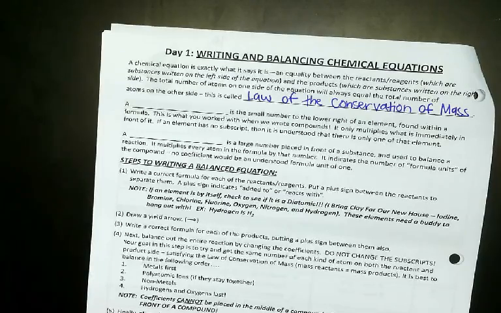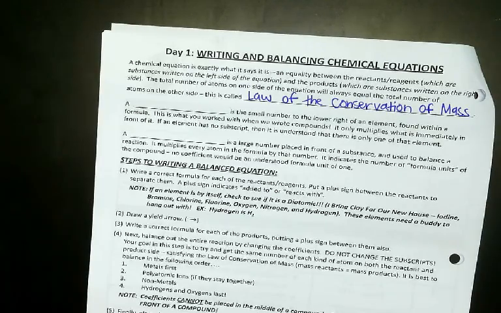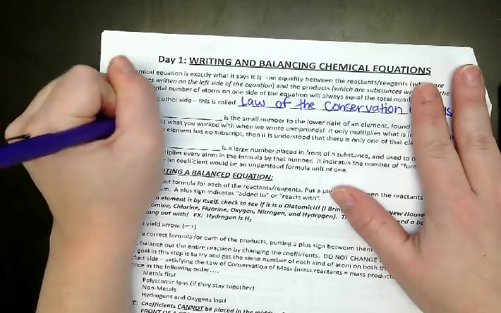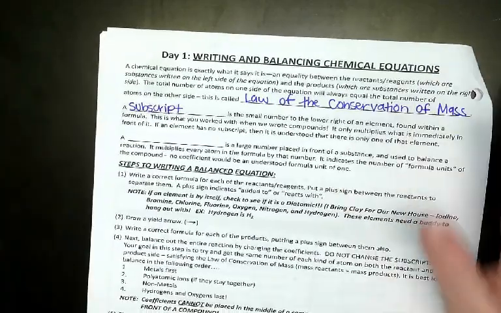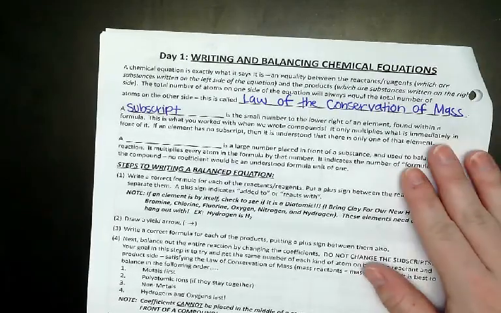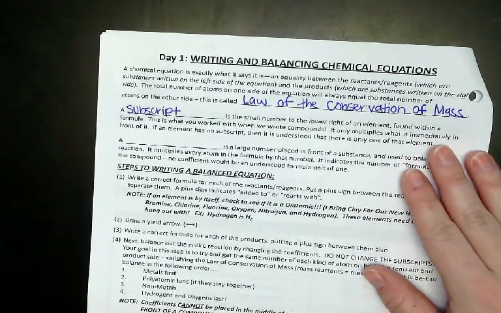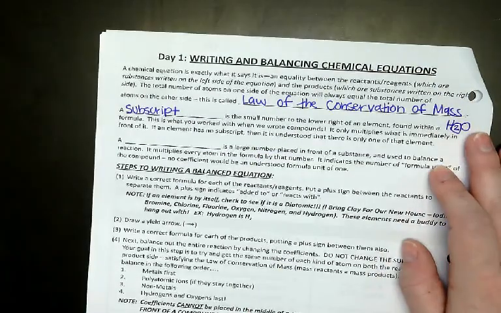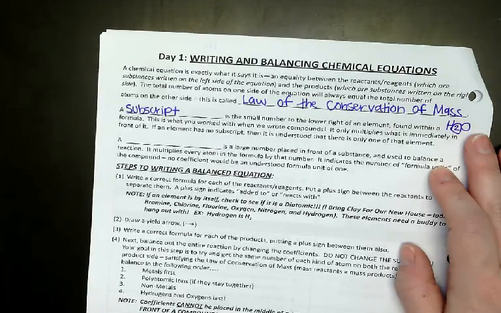You've probably heard that, right? So when we're doing a chemical reaction, you don't just lose 2 hydrogens to the ether. You don't just appear with 2 more hydrogens. And so to follow the law of conservation of mass, there are 2 things that we use. We use subscripts. In Unit 5, we learned that we use subscripts to write formulas. A subscript is the small number to the lower right of an element found within a formula. If you have water, this 2 is our subscript. This is what you worked with when we wrote compounds.